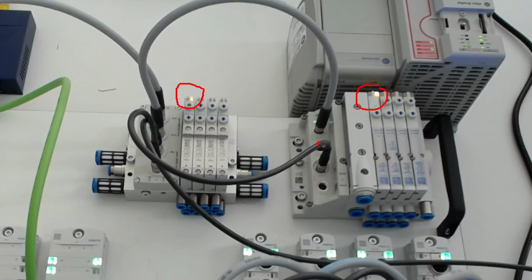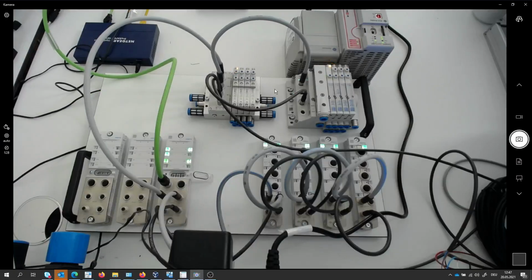This was now a short introduction on how to use the generic EDS with exact assembly instances. Thank you for your attention.